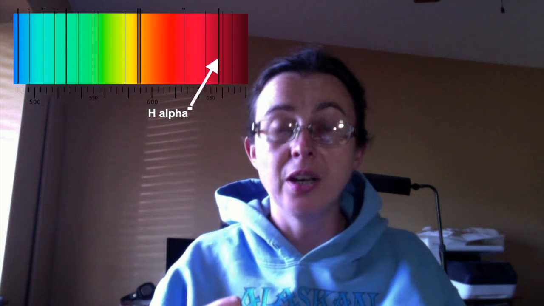Oh, and just to add, H alpha in this particular image is one of the 4 absorption lines of hydrogen. Because it's in the red part of the spectrum, we call it alpha.